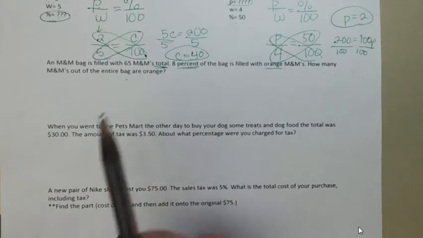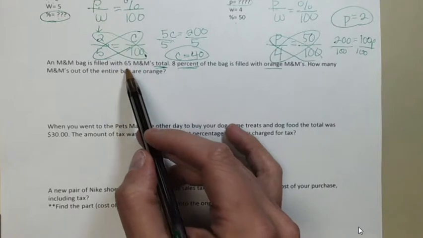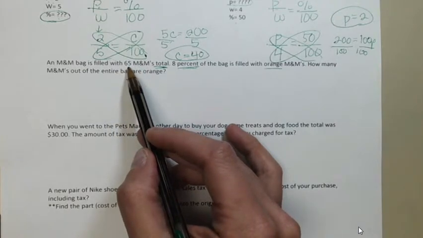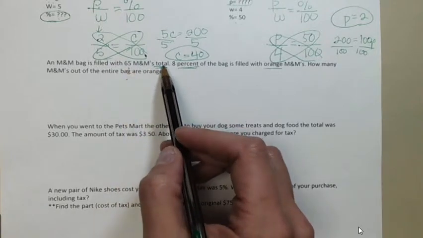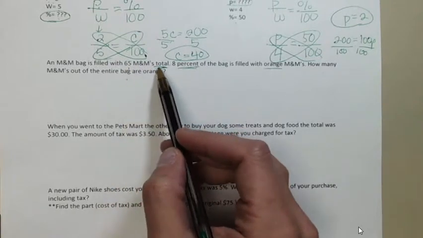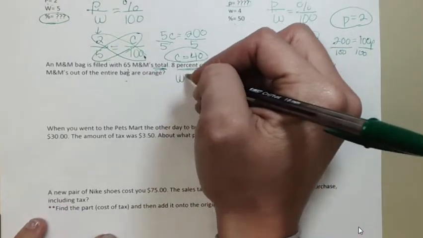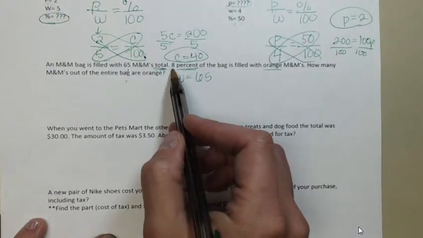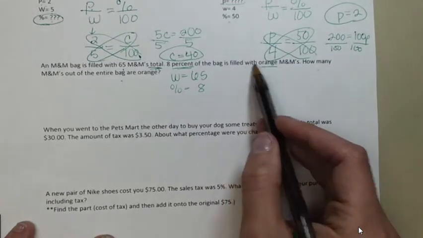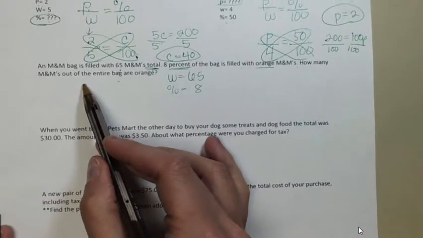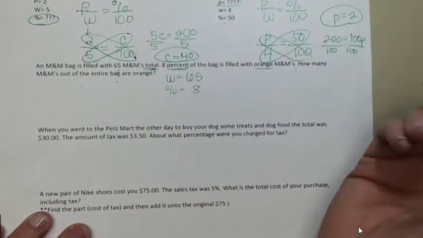When you're looking at problems like this, it's really a lot of reading and comprehending. When you see 65, you've got to determine, is 65 the total, is 65 the percentage, is 65 the part? Most of the time you're going to have keywords to help you out. So if it says 65 total, that's your whole. Okay, so my W would be 65. It tells me 8%, so my percentage is 8, and I'm trying to find out how many out of the entire bag. So I'm trying to find a part of the bag. I'm only looking for the orange ones. And then, of course, the 100 is always 100.